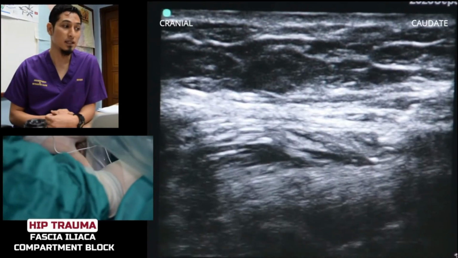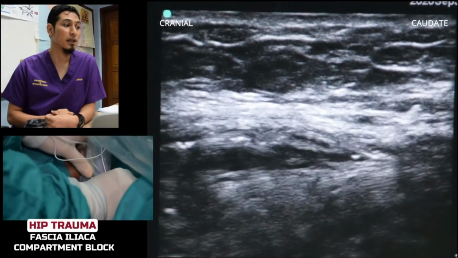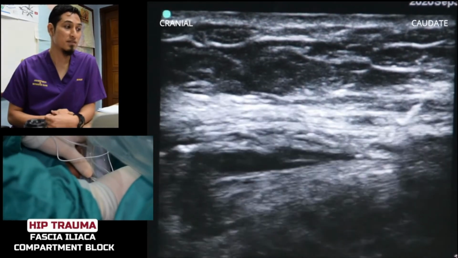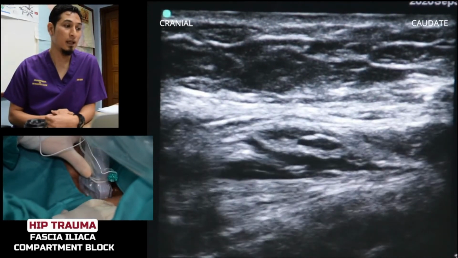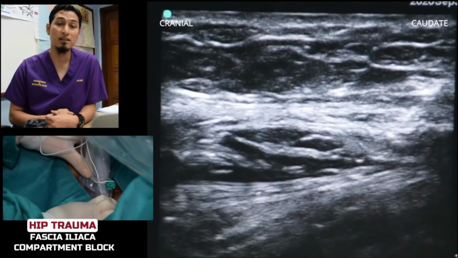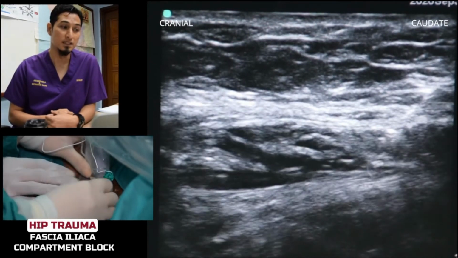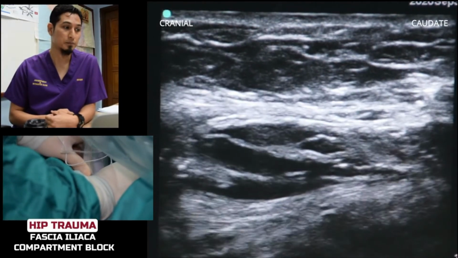As you can see, the LA spreads very nicely towards cranially, and if it spreads more cranially, then there is possibility it will spread to the lumbar plexus.